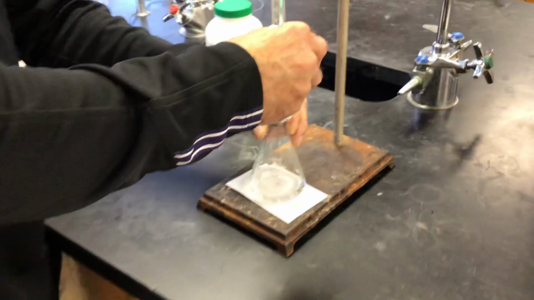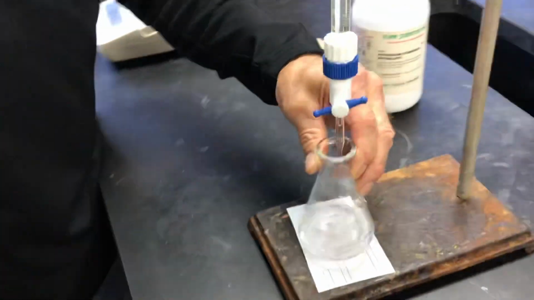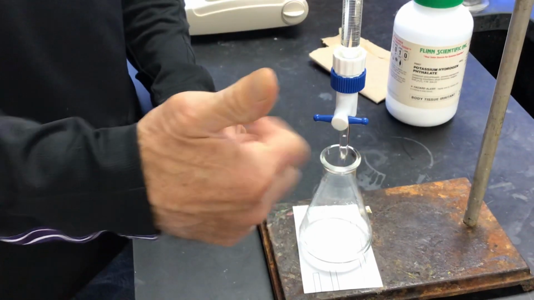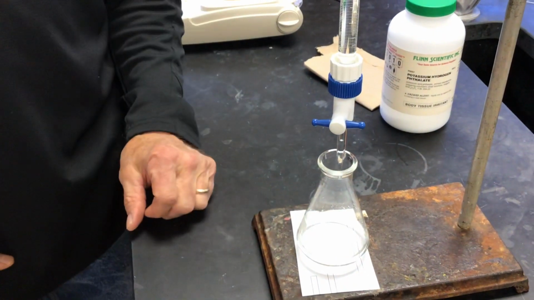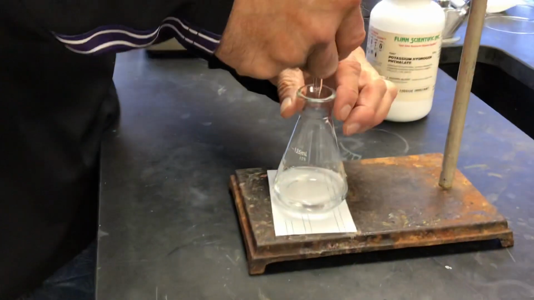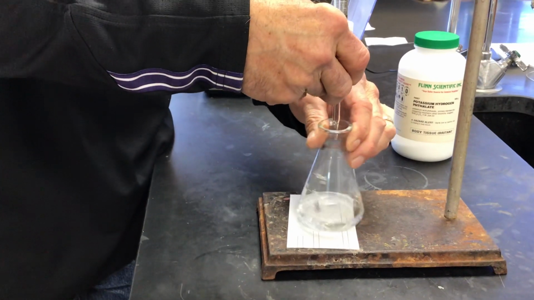So how are you working this burette? Just so everybody sees it. That valve, you just give it a twist, right? Yep, it's closed if it's perpendicular. It's wide open if it's parallel with the tip down there. And then you can turn it however far you want.